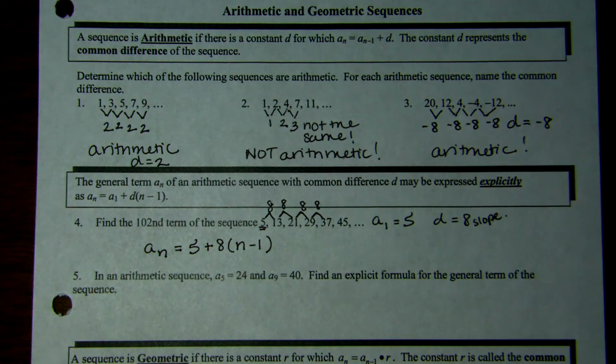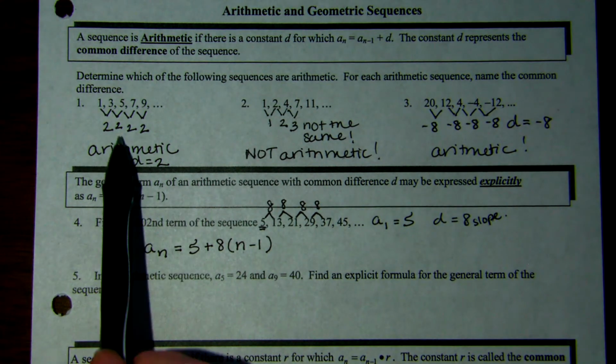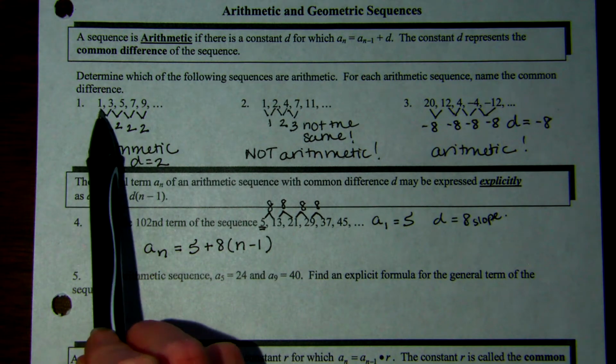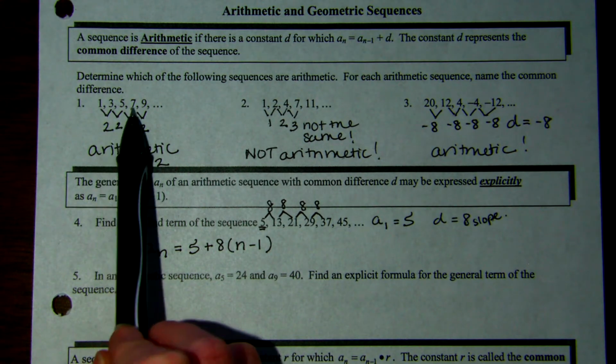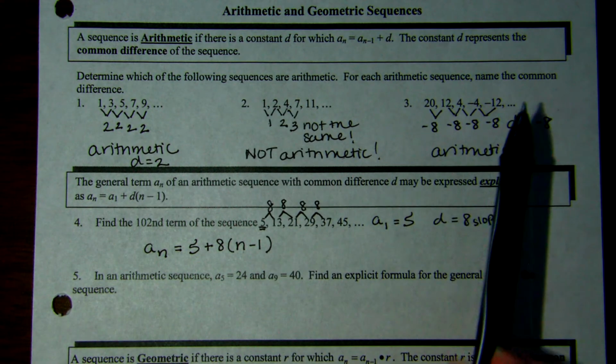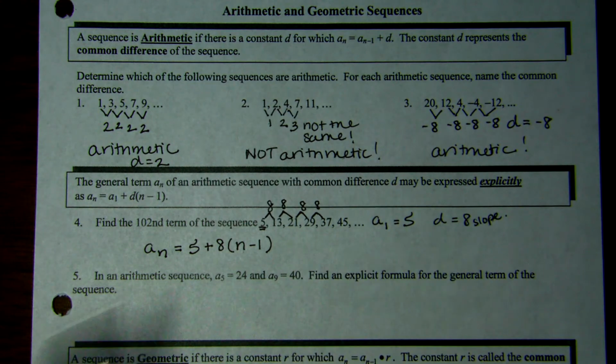That's the slope. And you guys should notice that when we're looking at lists of numbers like we did in 1 through 3, the difference between 1 and 3 is 2. 3 and 5 is 2. That's our slope, right? We have a slope of -8 here. And here we have a slope of +8.